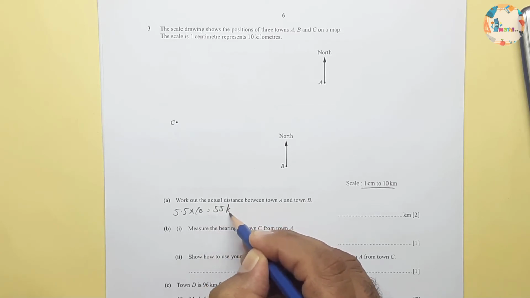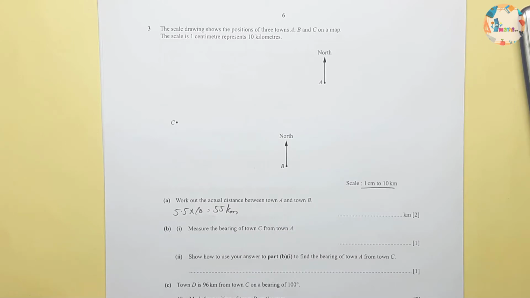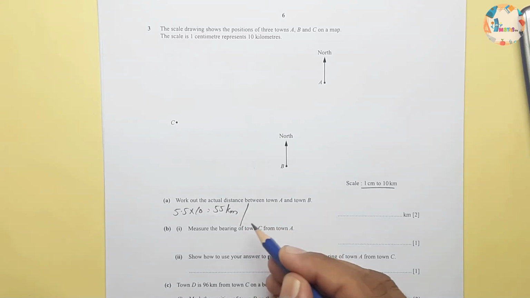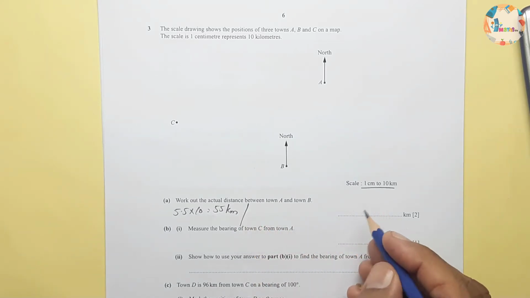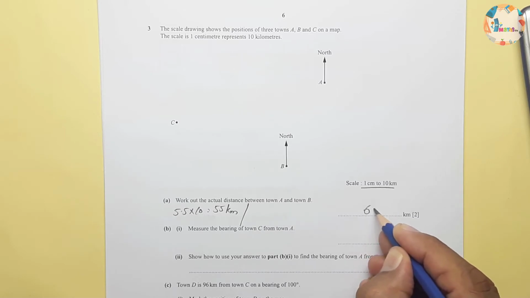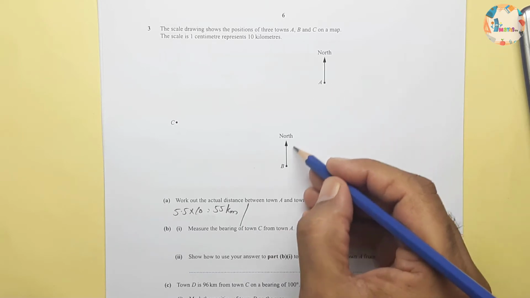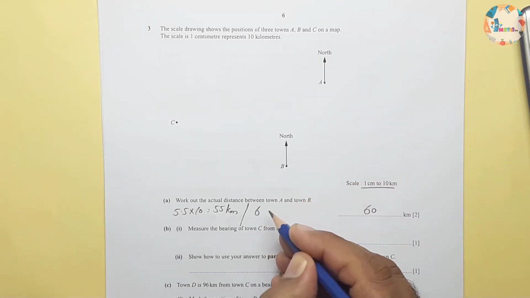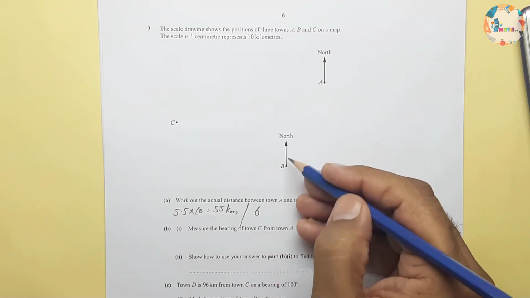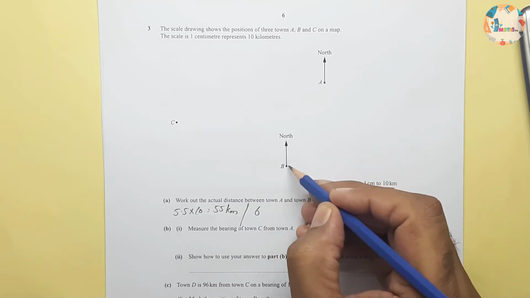55 kilometers, but the marking scheme is giving us 60, so it means in the marking scheme this distance is taken as 6 centimeters, and the actual paper was having this distance as 6 centimeters.